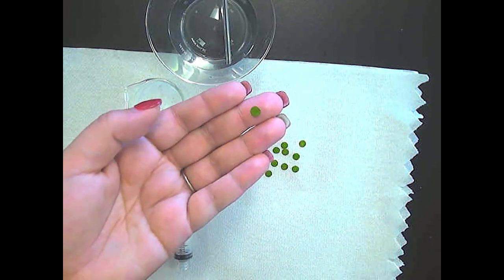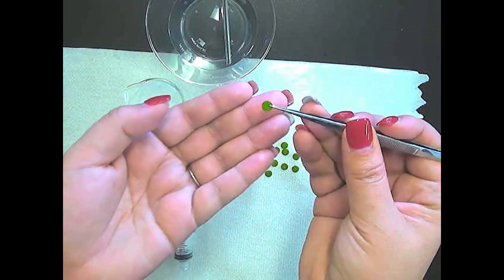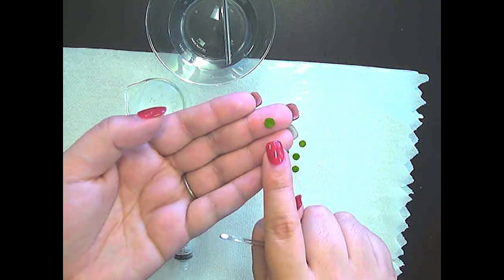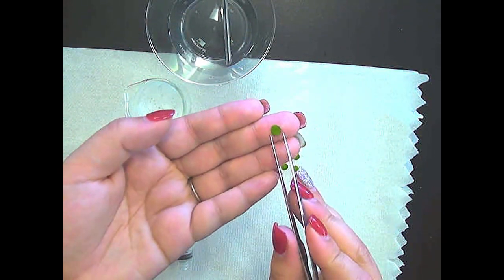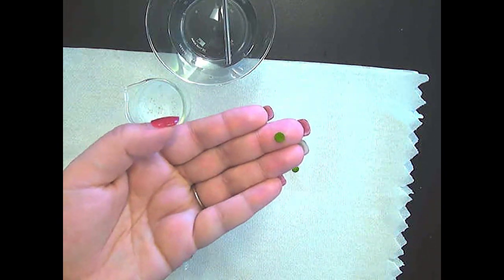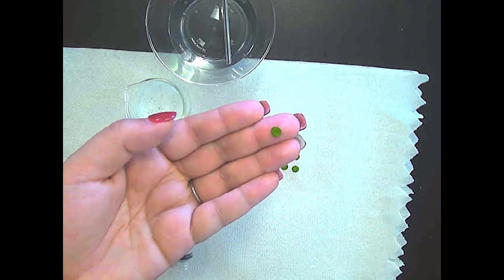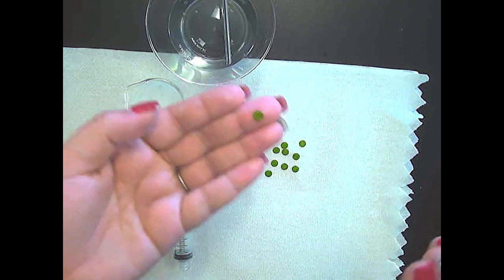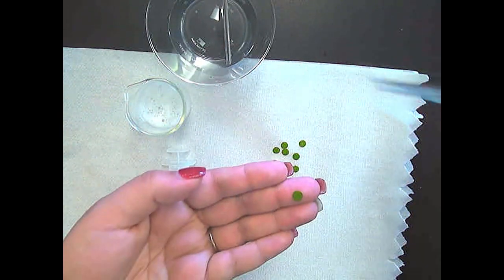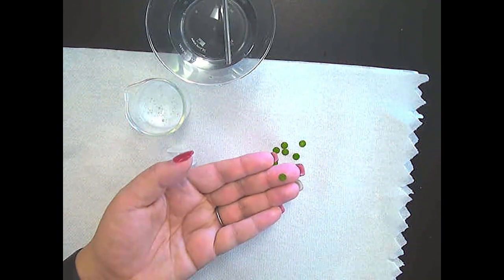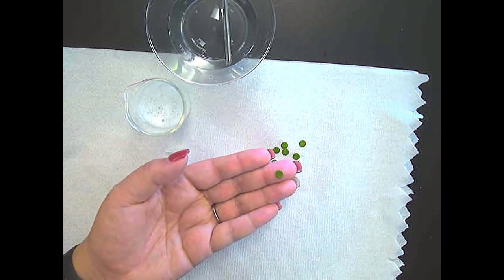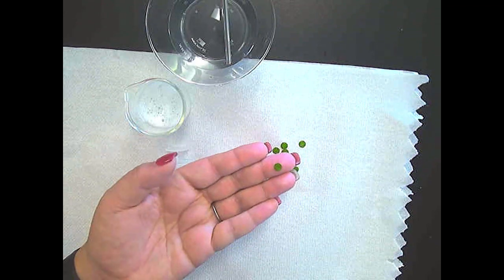Now the chads themselves are just cut from living pothos ivy. Each chad is 0.5 centimeters across in diameter, and the light source we're going to be using is 20 centimeters from our sodium bicarbonate solution, which is going to be the source of CO2.